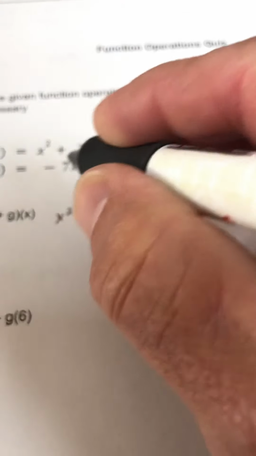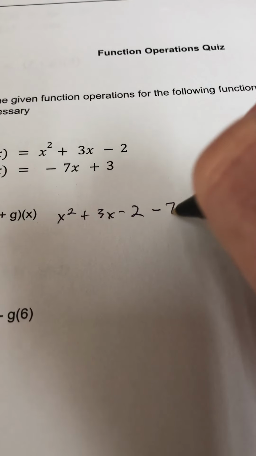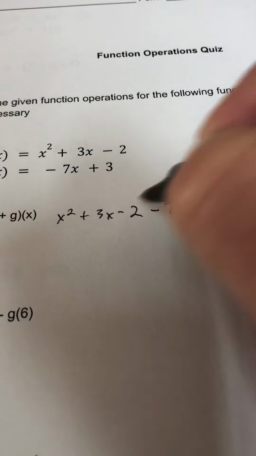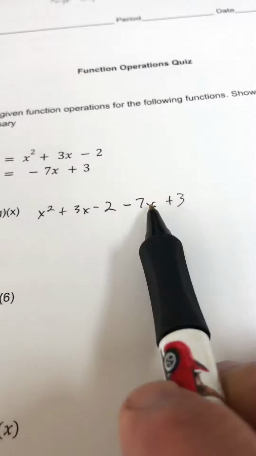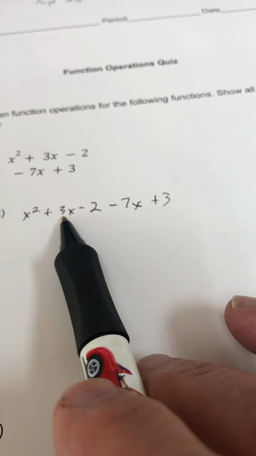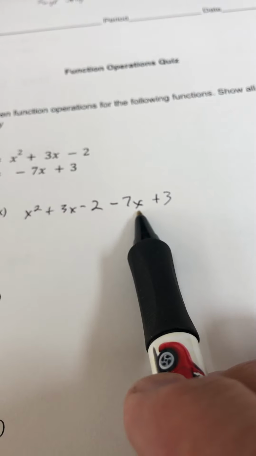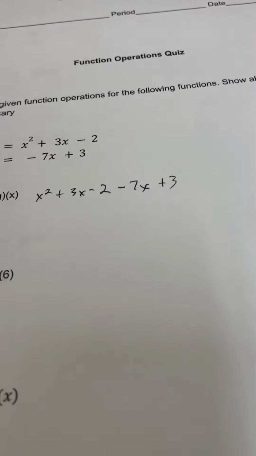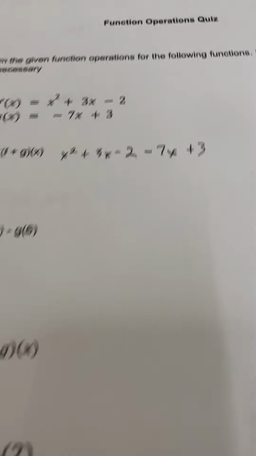And if I'm adding a negative, I could just write negative 7x. I'm adding this, so I don't really have to change signs or anything. And so you're just going to combine like terms. So x squared would stay the same. You can combine this 3x and this negative 7x, and you can combine this negative 2 and this positive 3. Okay, and then you'll be done.